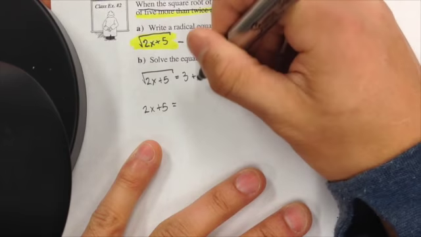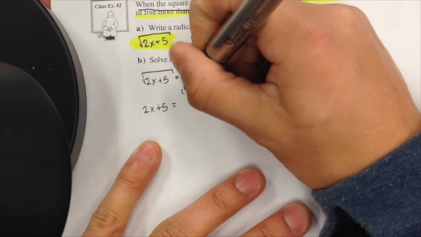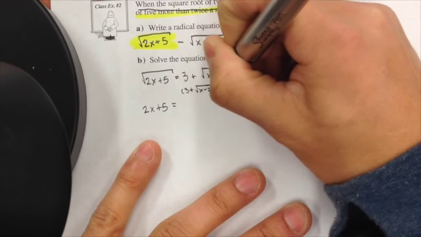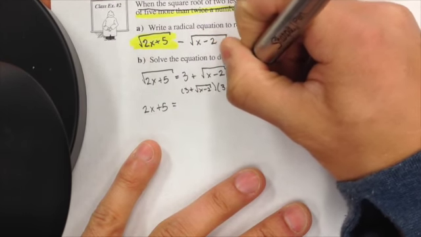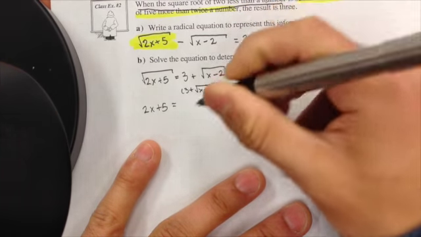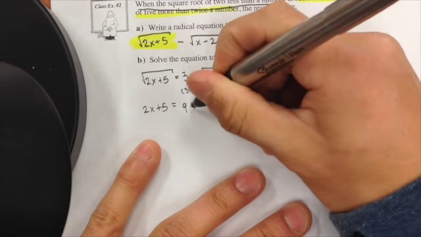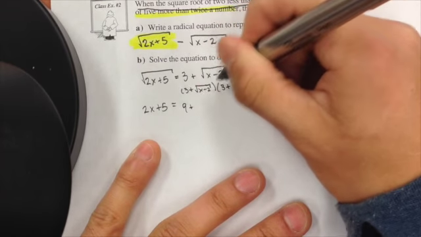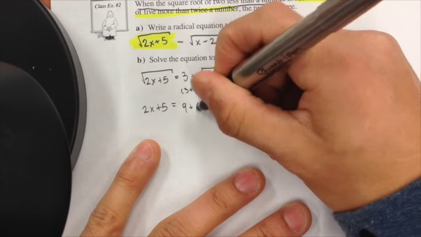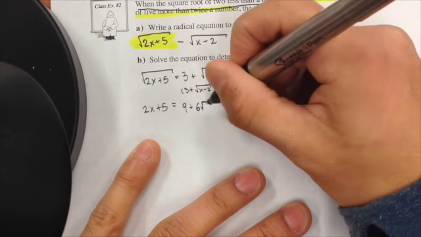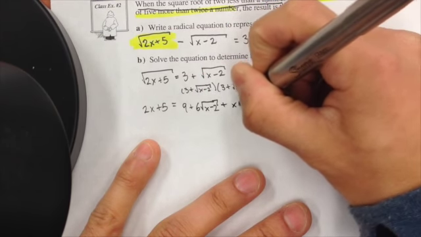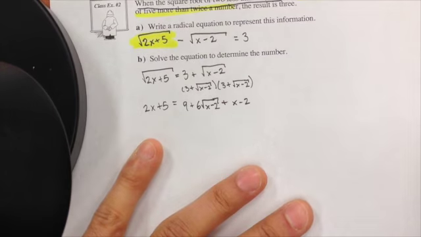And if I square this side, it's 3 plus the square root of x minus 2 times 3 plus the square root of x minus 2. So if I square that, that'll be 9 plus 6 times the square root of x minus 2 plus x minus 2, since those brackets will cancel out.